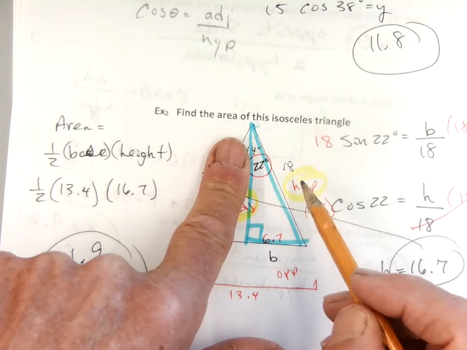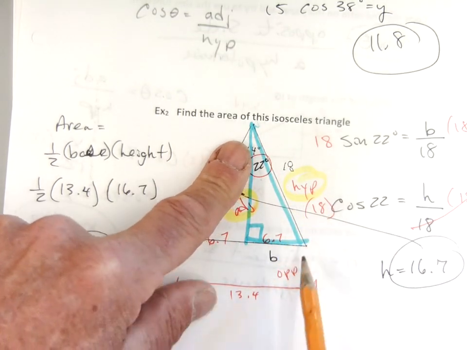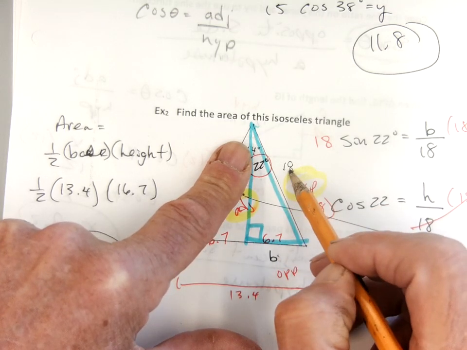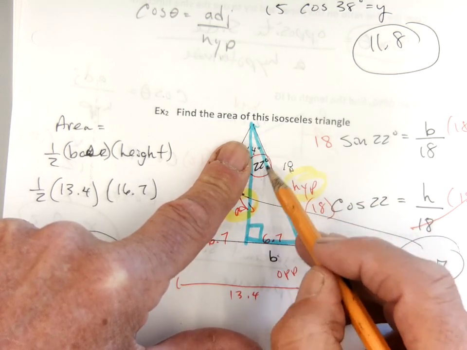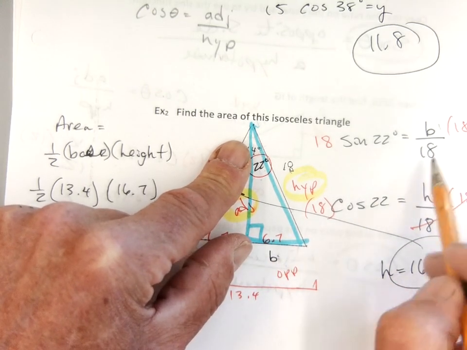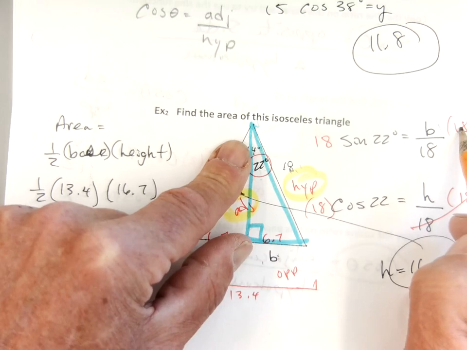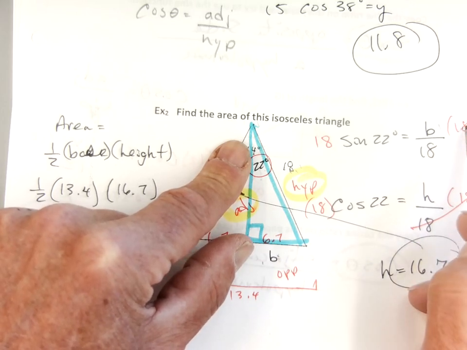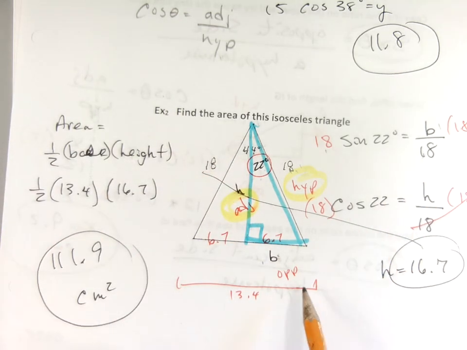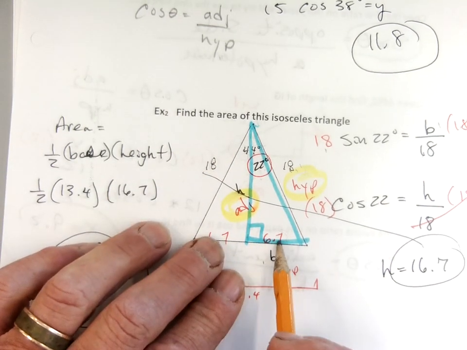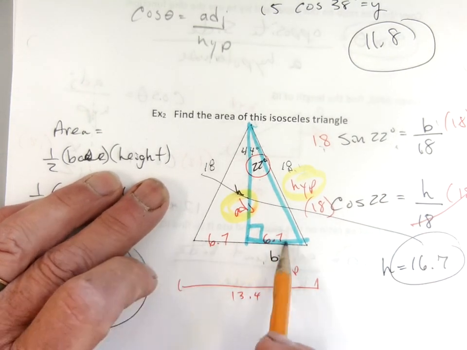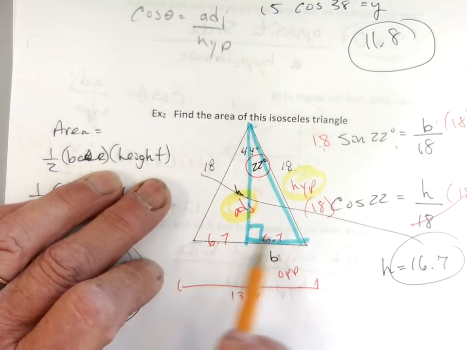Again, I'm looking at the blue triangle. So the blue triangle, I needed this base. Okay, so what I did is opposite over hypotenuse, I use sine. So it's sine of 22 is equal to opposite, which we call b for base, over 18, because that's my hypotenuse. Okay. So then to solve, I multiply by 18. I used my calculator, and I got this side to be about 6.7. Okay, when I multiplied that. So 6.7, 6.7, the base of the triangle is 13.4.